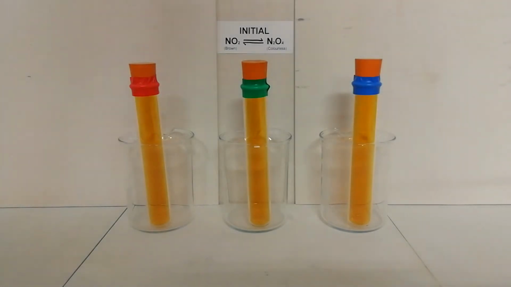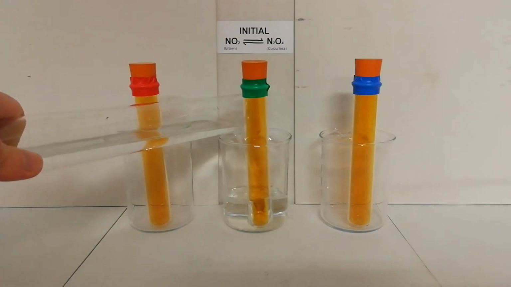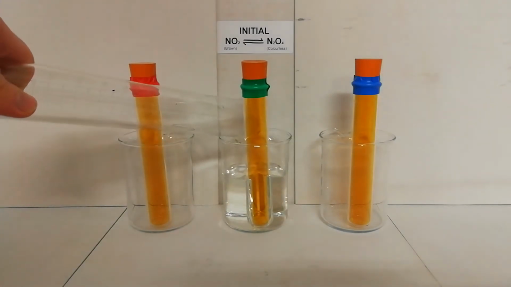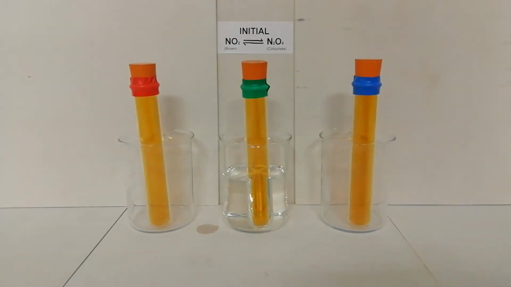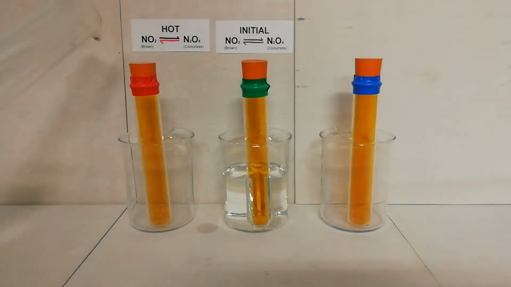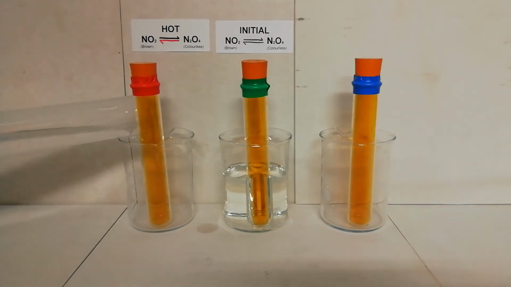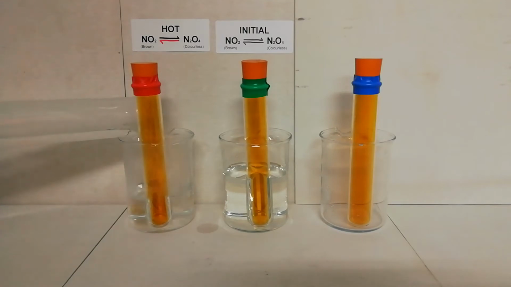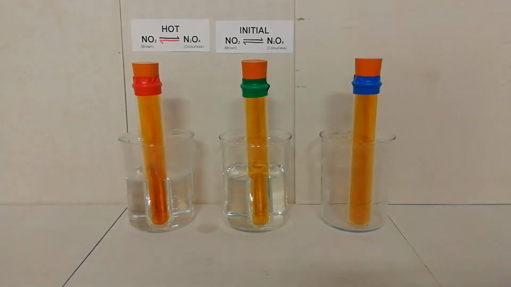To the middle beaker I am going to add room temperature water. Note that no changes occurred, as it is still room temperature. To the left beaker I am going to add freshly boiled water at around 80 or 90 degrees Celsius. Hopefully you begin to see a change relative to the middle beaker.